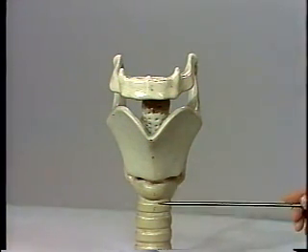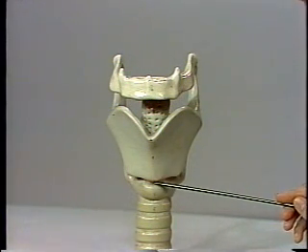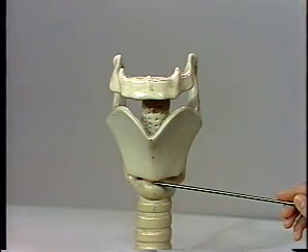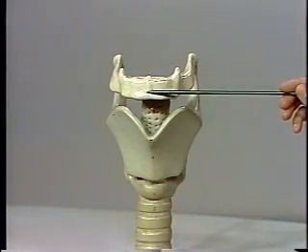The cricothyroid membrane is located between the cricoid cartilage and the thyroid cartilage. This is the membrane that is used for emergency airway intubation. The thyroid membrane is located between the thyroid cartilage and the hyoid bone.